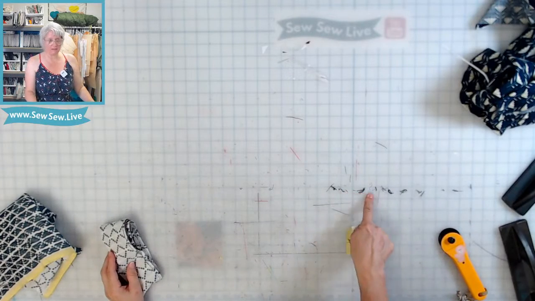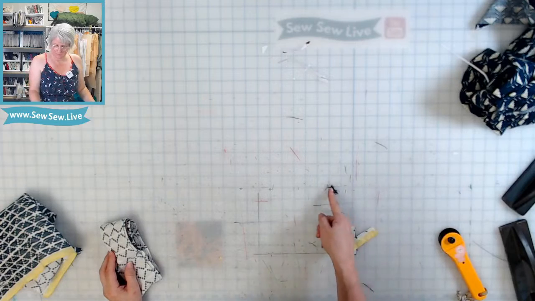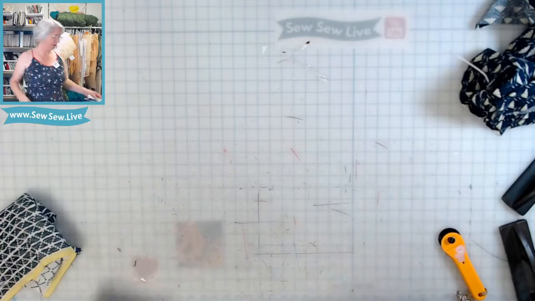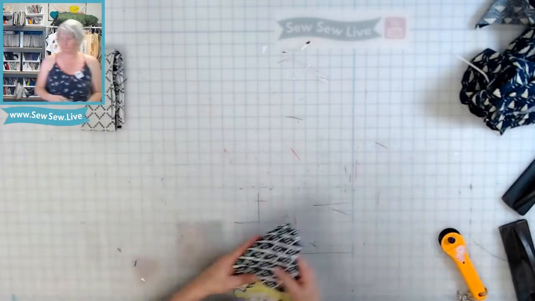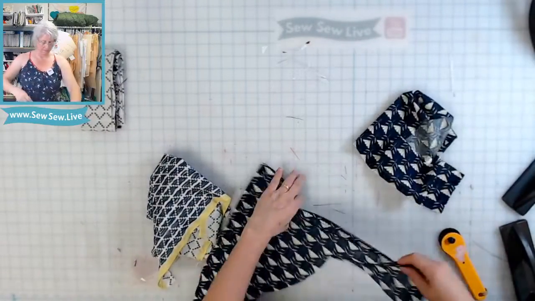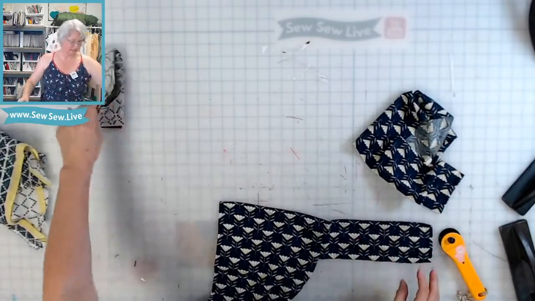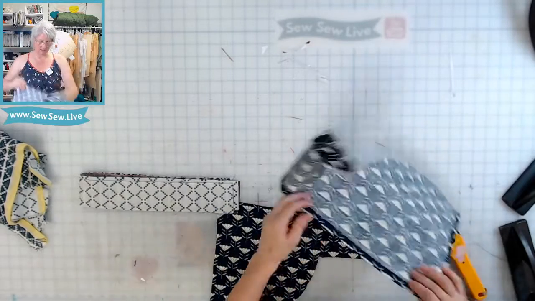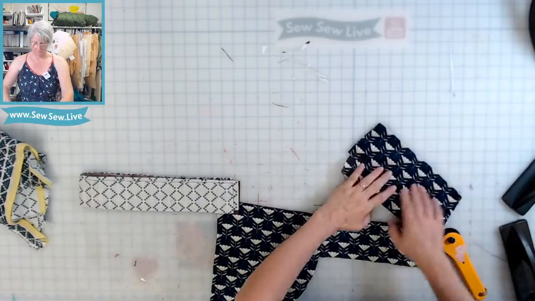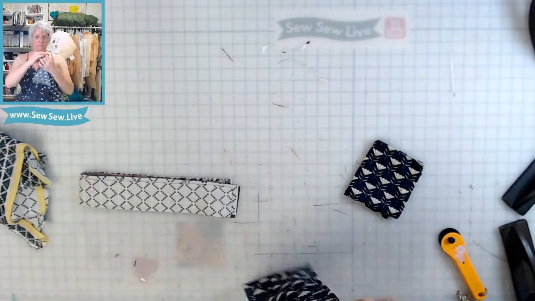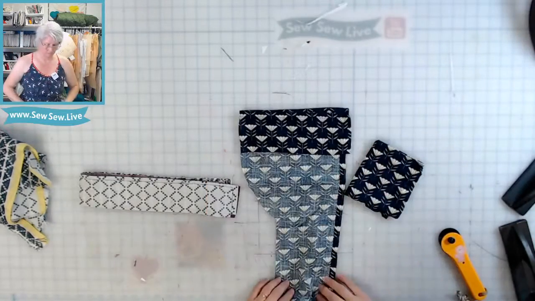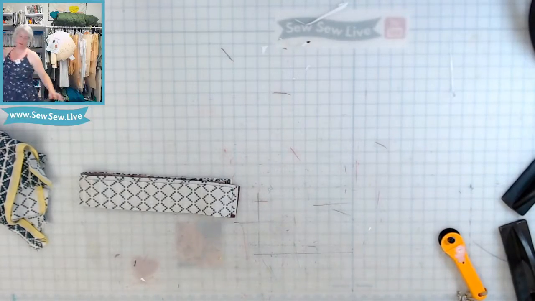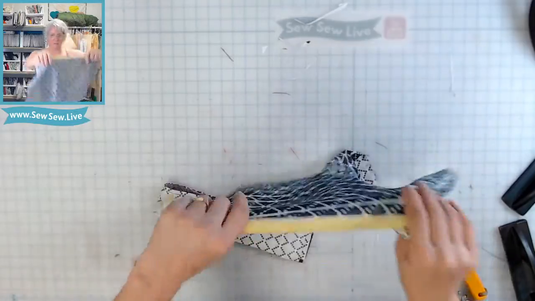Look at all the little threads I left behind. Look at that, that's a lot. This is just scrap. I don't think I could have used this as my strap. It was definitely not long enough. We checked that. We'll save this though, and put it in my to-be-put-away pile, which gets bigger and bigger.